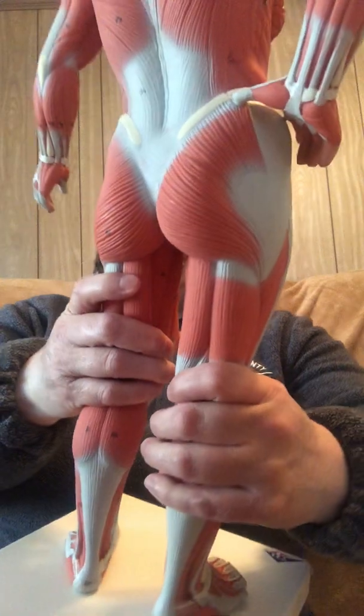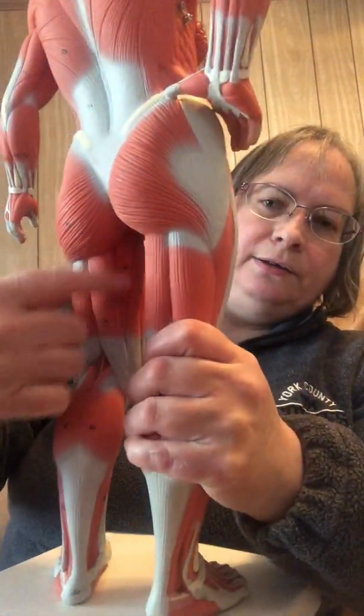All right, then we're going to talk about the Sartorius. Now this one is a ton of fun. Did I show you those on here? They're going to be hard to see because they're inside here. I don't think you're going to be able to see on there. They're on the inside of the leg, and I can't move his legs.